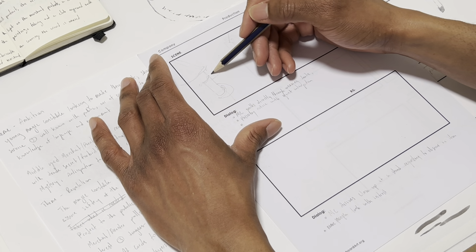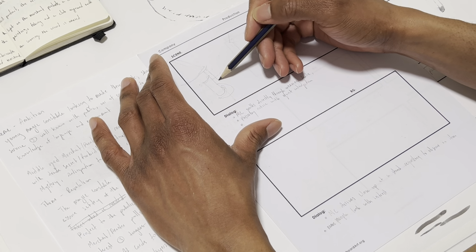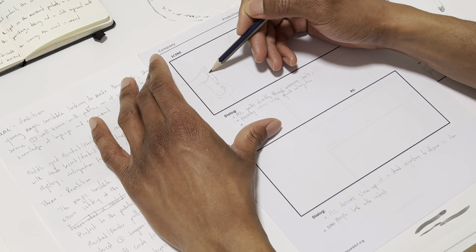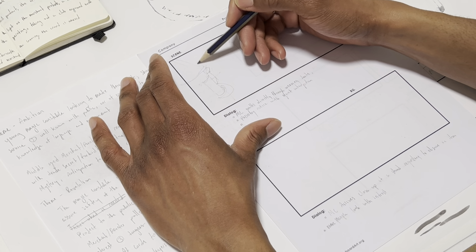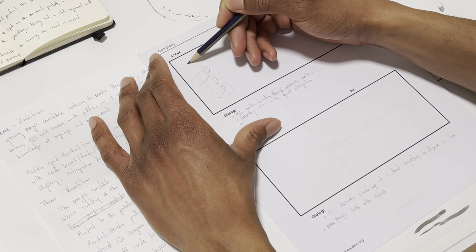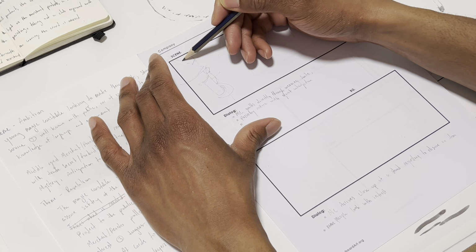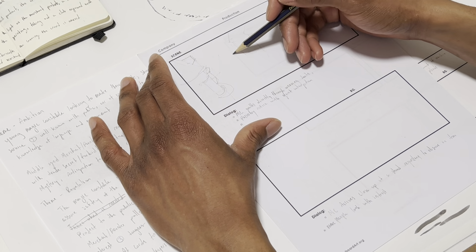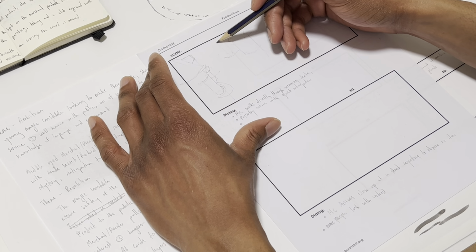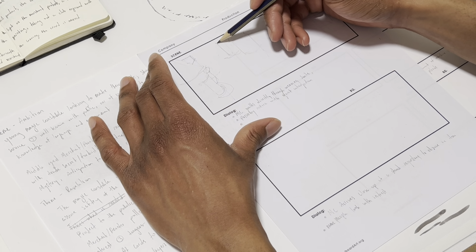Maybe we'll put like another sort of stall, and sort of see it. Very rough idea of things here.